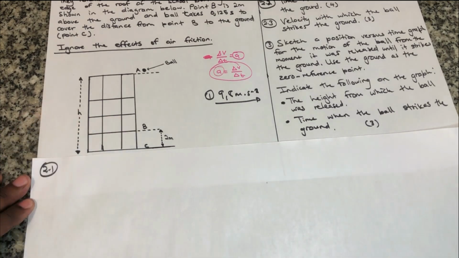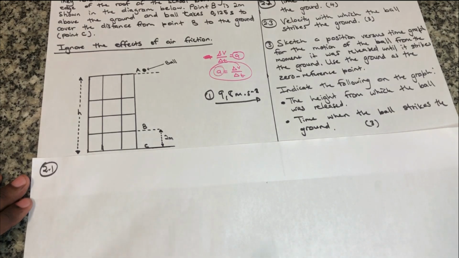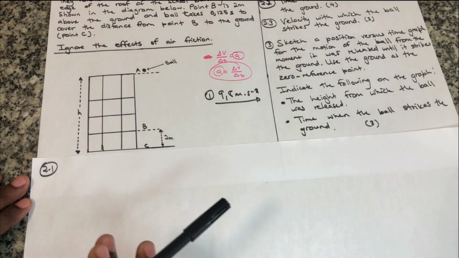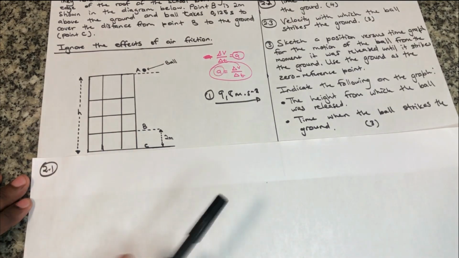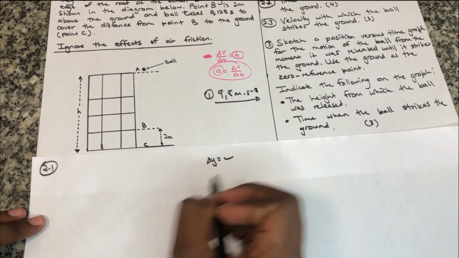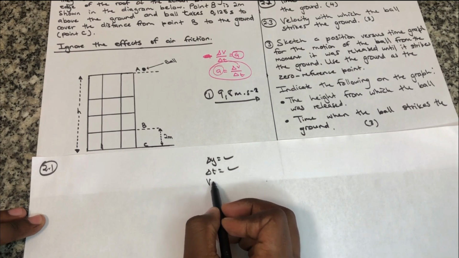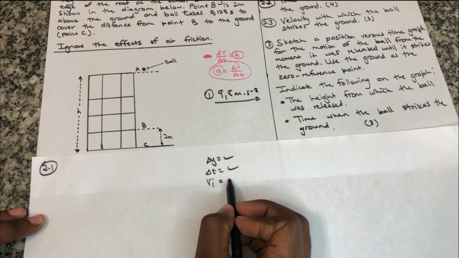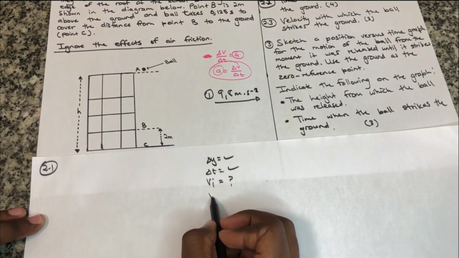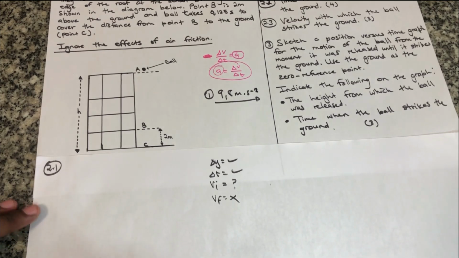At C, we know that it took 0.125 seconds. So let's find the velocity of the ball at point B. Change in y is given, and change in time is given. We're looking for VI, the initial velocity. VF, the final velocity, is not given.